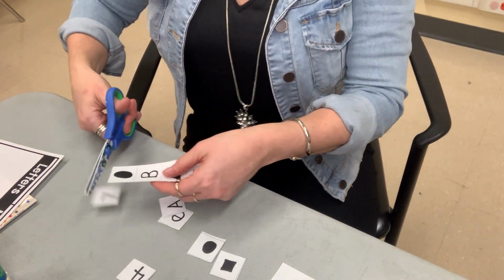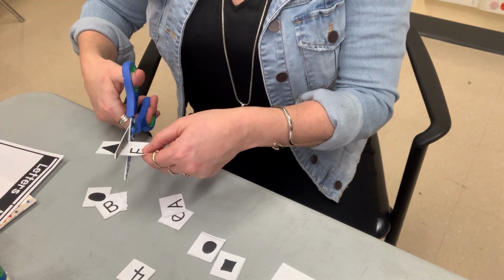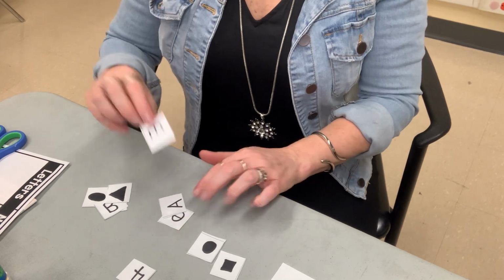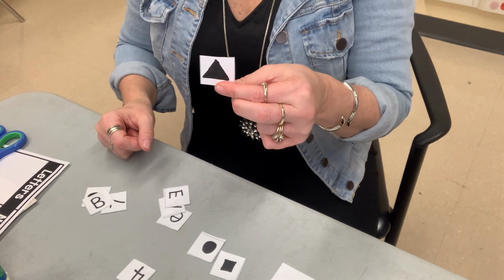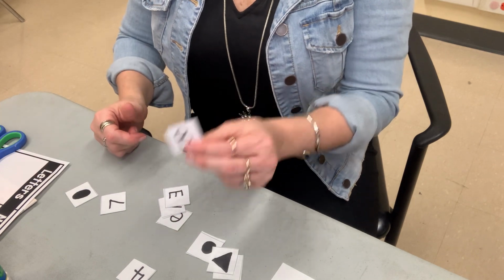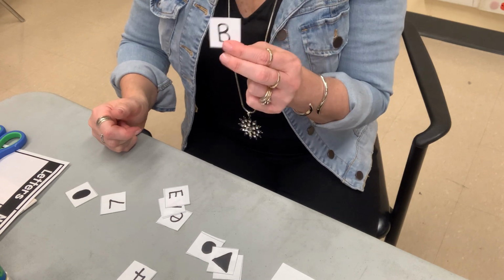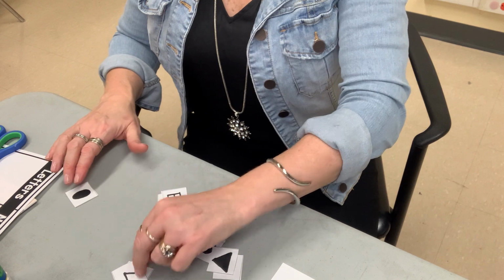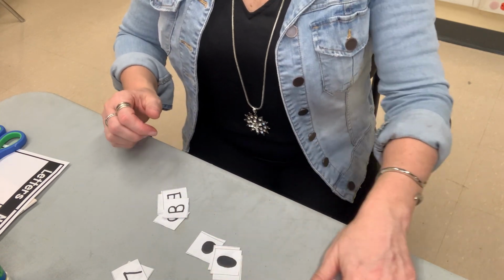Okay, cutting these ones off. There are uppercase and lowercase letters in here. All right, so let's see. This, right, is a letter, so it's going with the letters. What shape is this? Triangle with the shapes. The B, it goes with the numbers, right? No, I'm just trying to trick you. This is a letter. 7 goes with the numbers. And this shape is an oval, so it goes with the shapes.